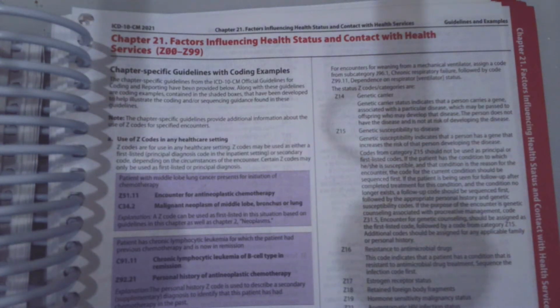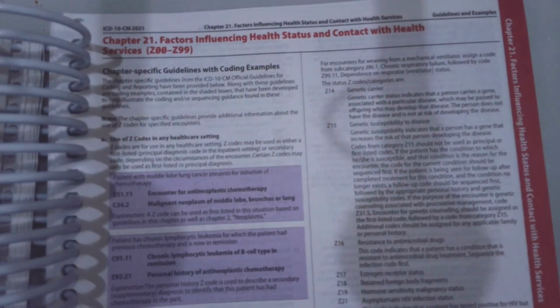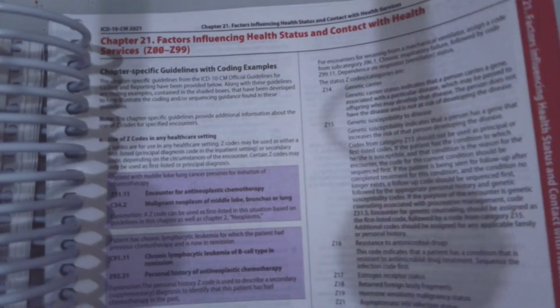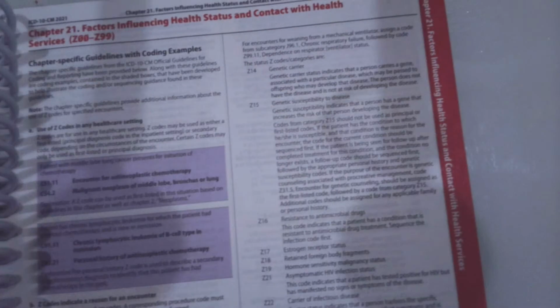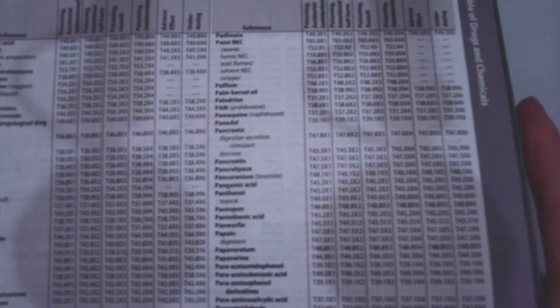In this video, we are going to look at how to look up and code Chapter 21, the factors influencing health status and contact with health services codes. So these are codes Z00 to Z99. You can see they're in the very back of your ICD-10-CM codebook, Chapter 21. But let's go to the front of the index and look at ways to look up the Z codes.